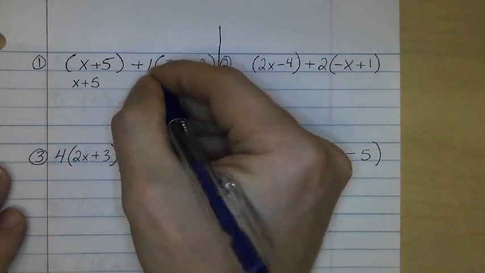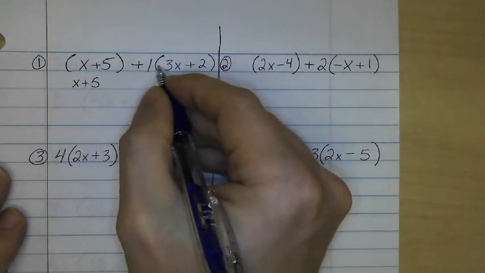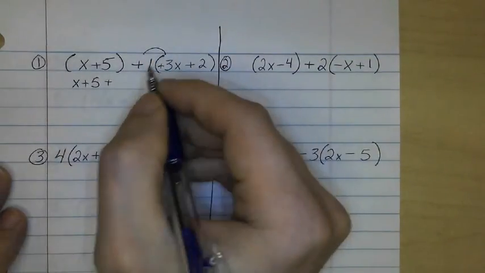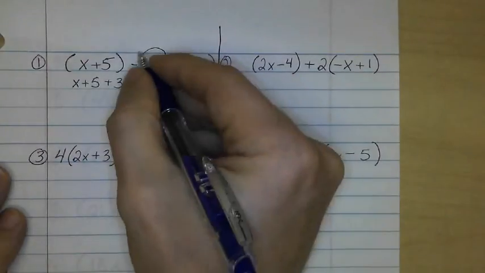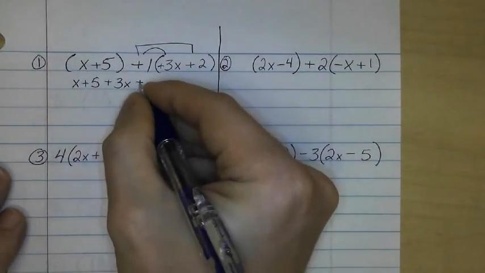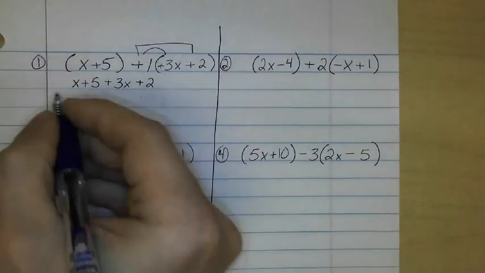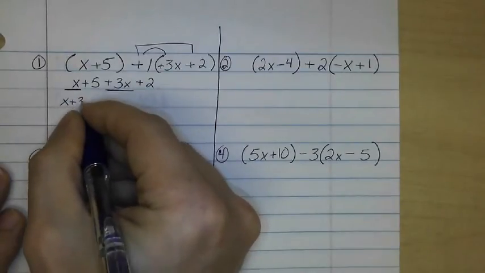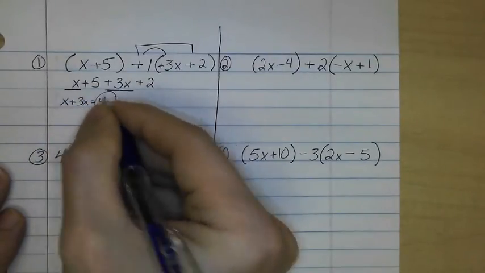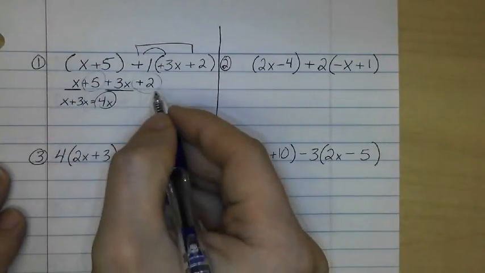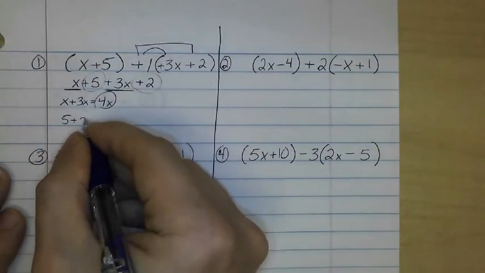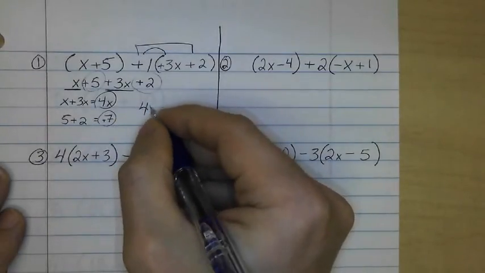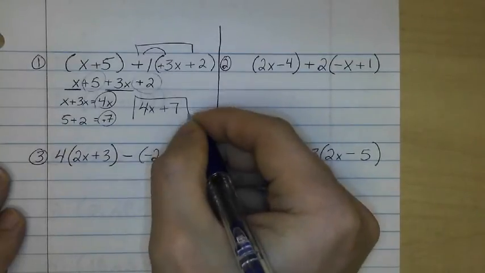Here, if there's no number, you can put a 1 there if it helps you, and since there's no sign here, you know that's positive. Right here, same signs, so I use a plus. 1 times 3x is 3x. Right here, same signs, so I use a plus. 1 times 2 is 2. So now I have an x plus 3x's. X plus 3x's, that's going to equal 4x. And here I have a plus 5 and a plus 2. 5 plus 2, that's going to equal 7, and that's a positive 7. Put those together and we get the final answer, 4x plus 7.